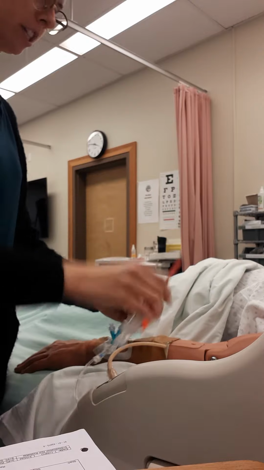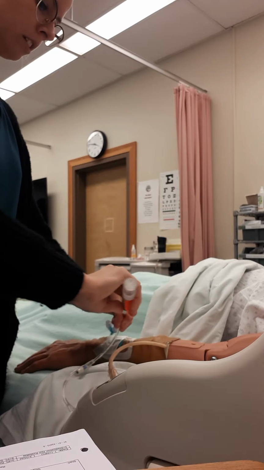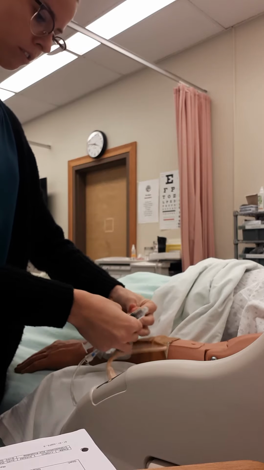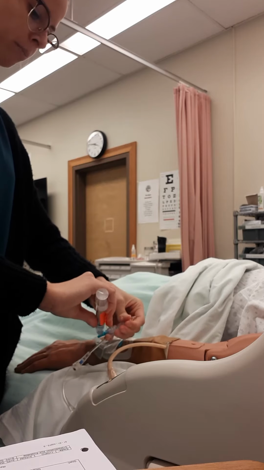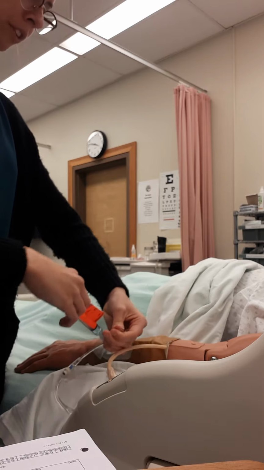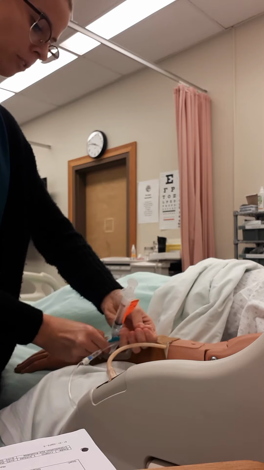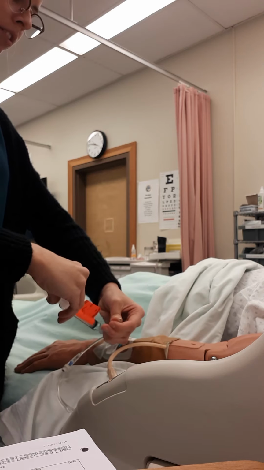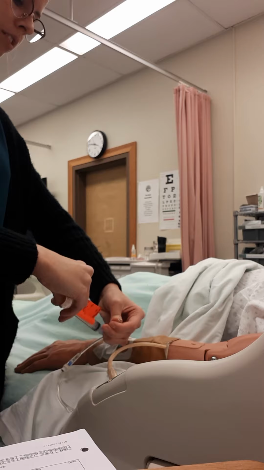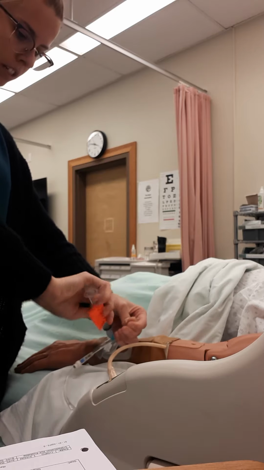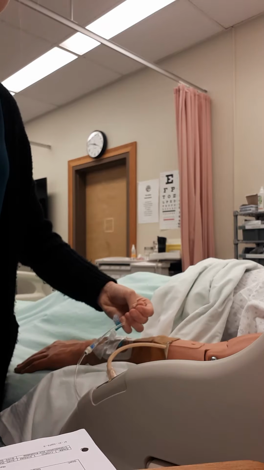I'm going to have my medication. I'm going to take the cap off. And put that cap in the sharps. And over 30 seconds, I'm going to unclamp here at her site, and I'm going to infuse it. There we go. Clamp that. So I've given her medication.